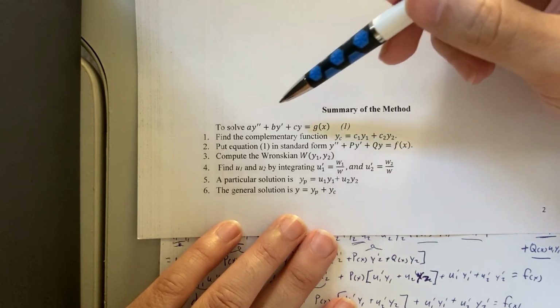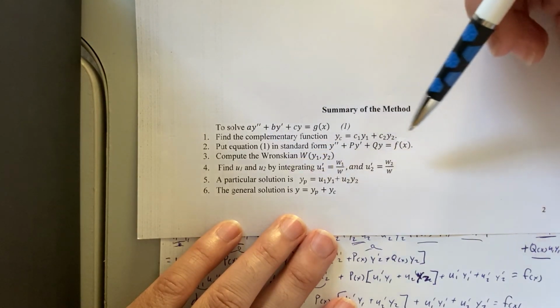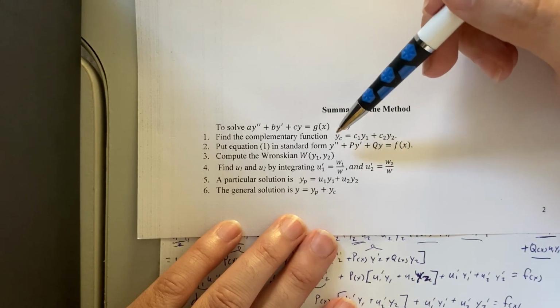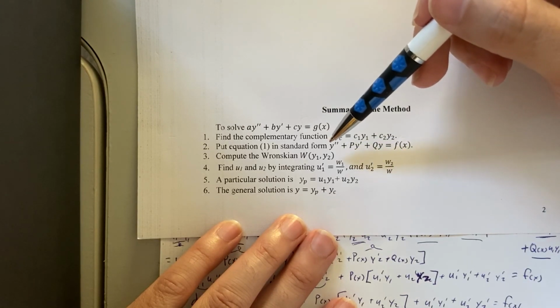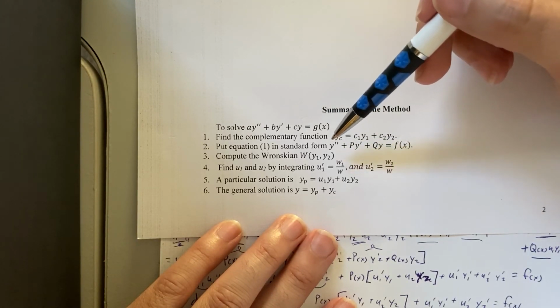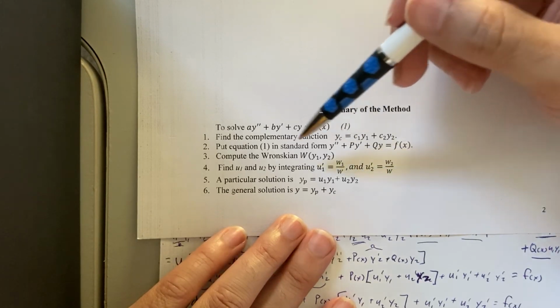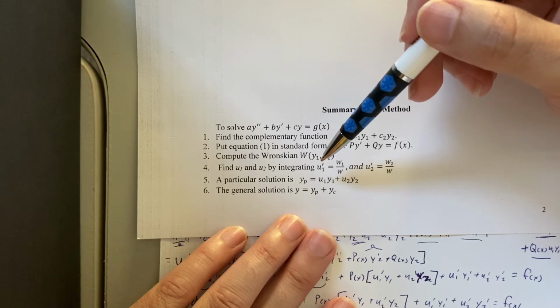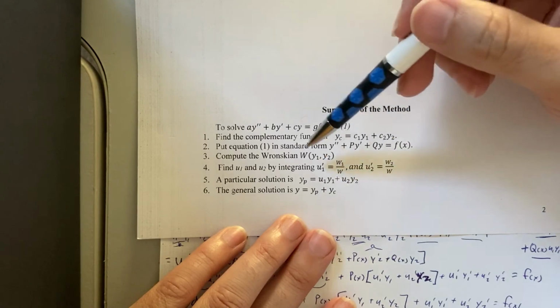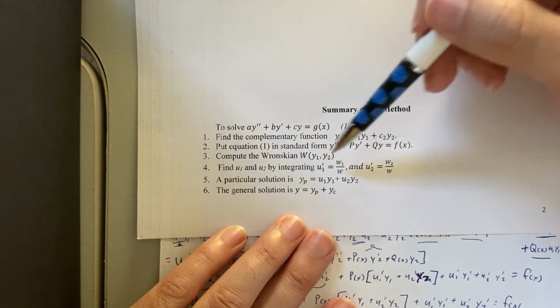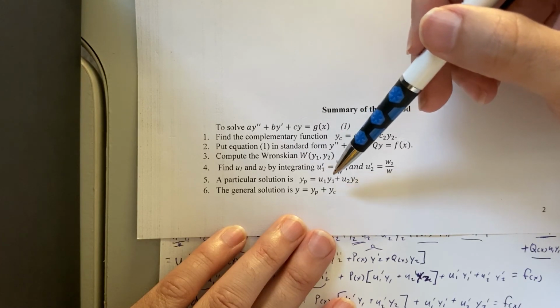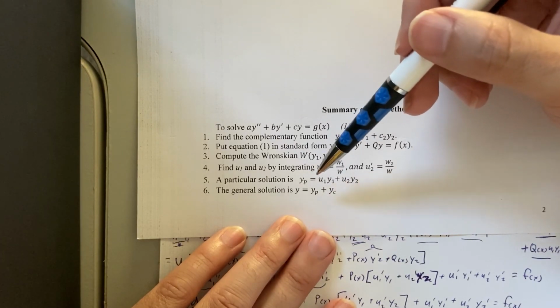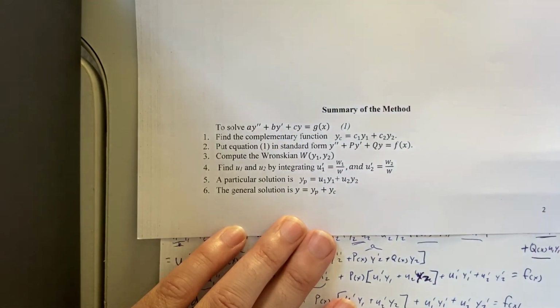After that, we need to make sure that our equation is in standard form, meaning that y double prime is by itself, so the leading coefficient is 1. After we do that, we take the Wronskians to find our u sub 1 prime and our u sub 2 prime. Once we do that, we can integrate, find our particular solution, and then plug it into the general solution.